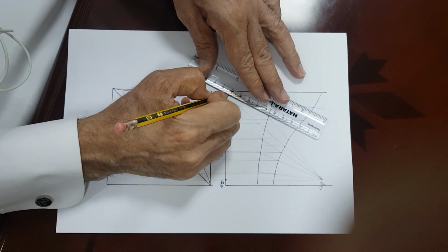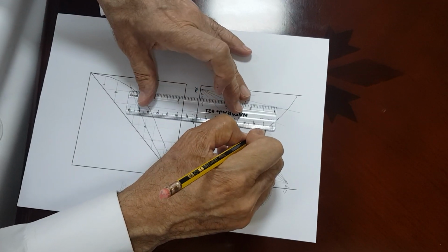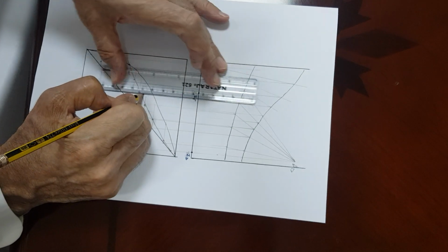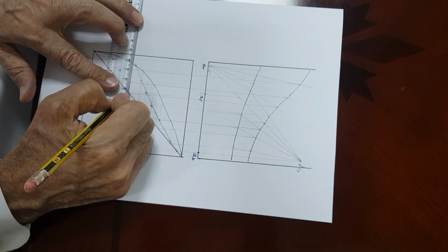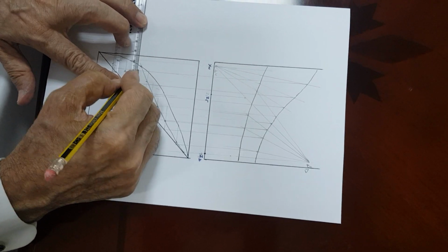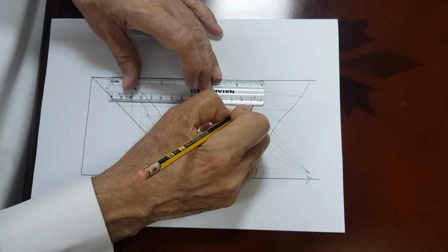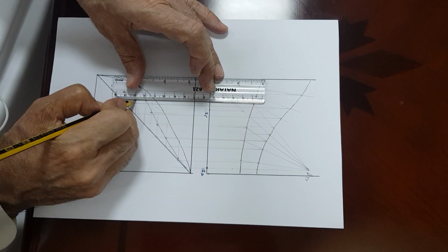Draw a third line. You can draw as many random lines as you want to get a more accurate curve. Okay, and you get the intersection, which will be somewhere here.